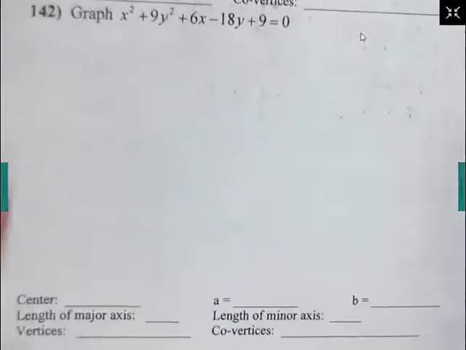All right, 142. So this is where we have to do that completing the square, and it's the ugly completing the square.